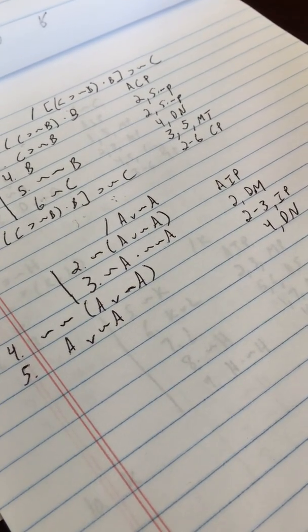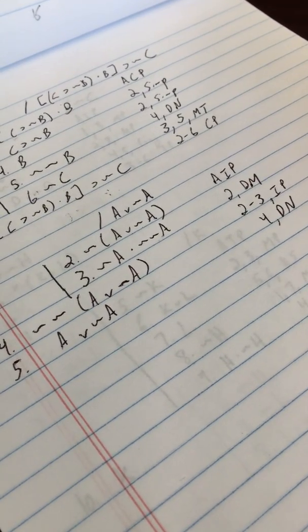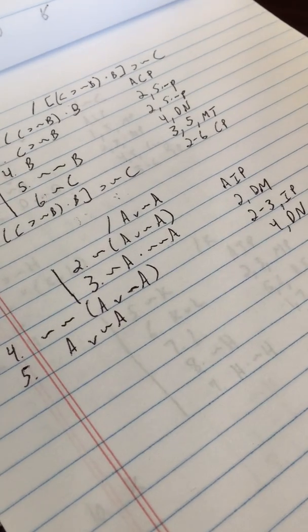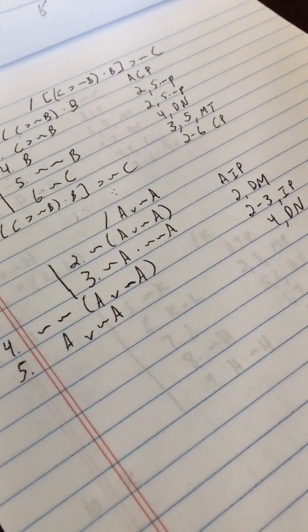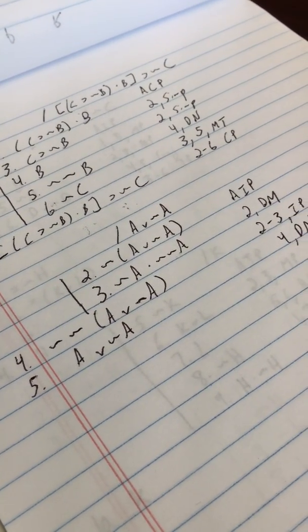So again, it might look intimidating at first, but once you pick up on that trick that you have to make the assumption to get the ball rolling, and you have a pretty good understanding of when to use conditional proof and when to use indirect proof, sometimes these can actually end up being very simple problems. Hope that helps.